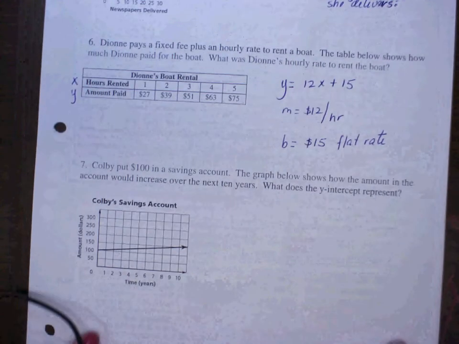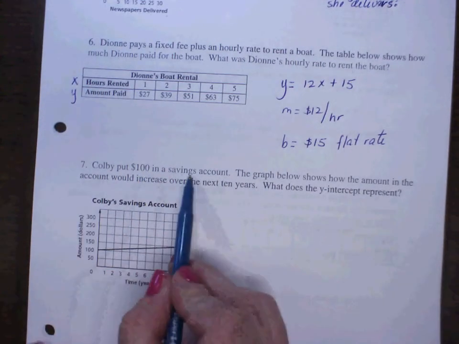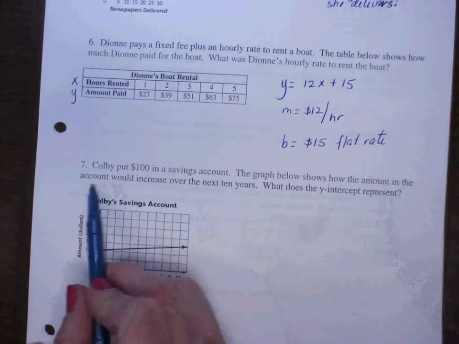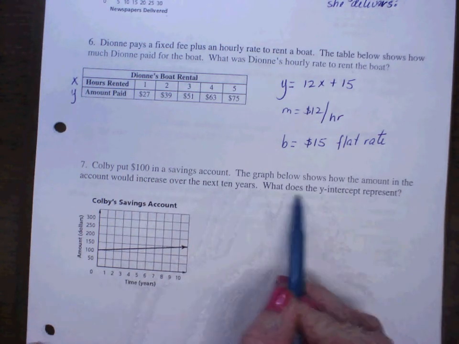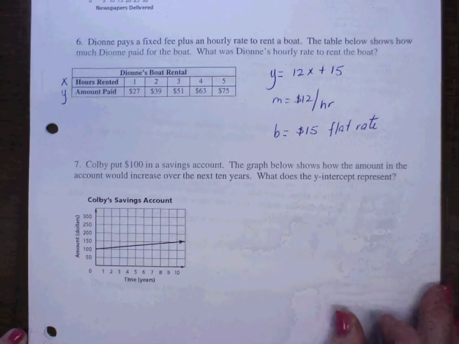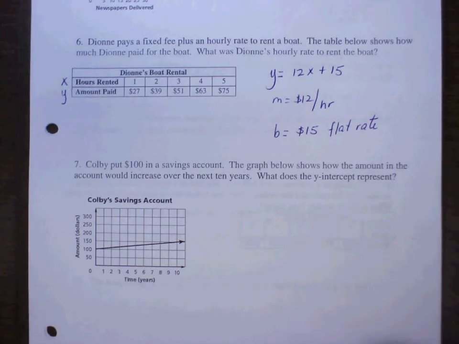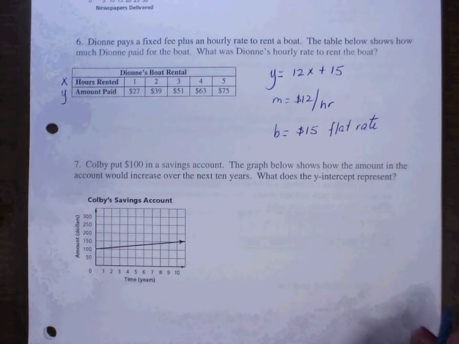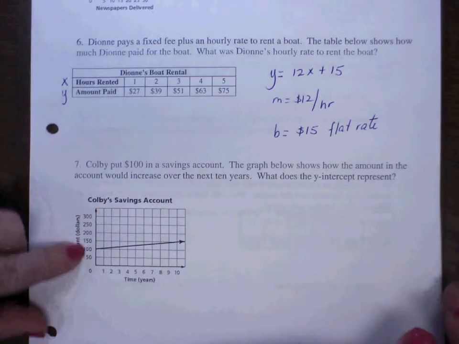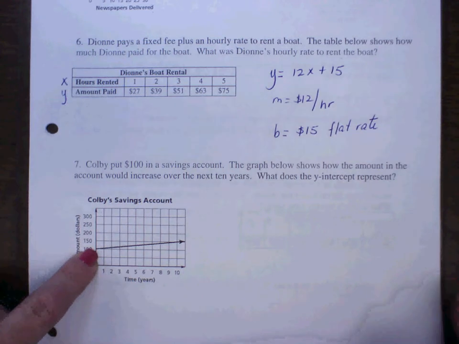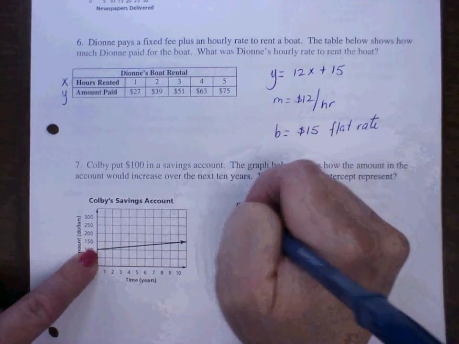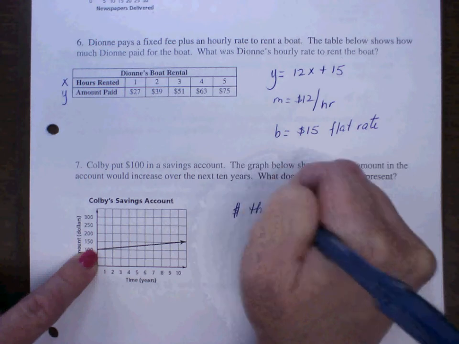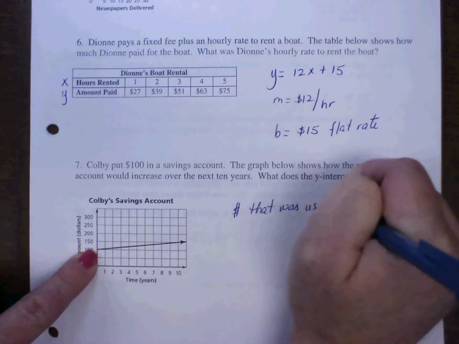Okay, Kobe puts 100 in a savings account. The graph below shows how the amount in the account would increase over the next 10 years. What does the y-intercept represent? The amount of money that he started out with, that means the amount of money that he opened the account with. So what is that amount of money? 100. That's your y-intercept. So that's the money that was used to open the account.